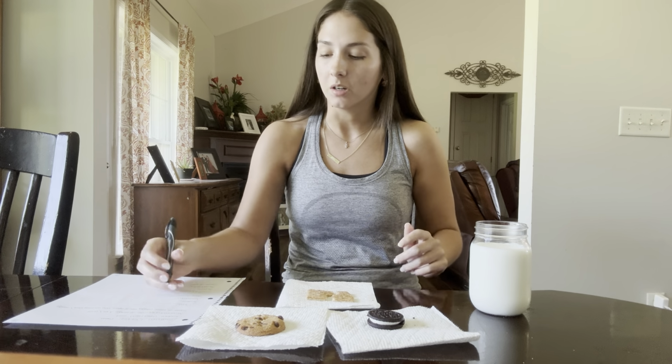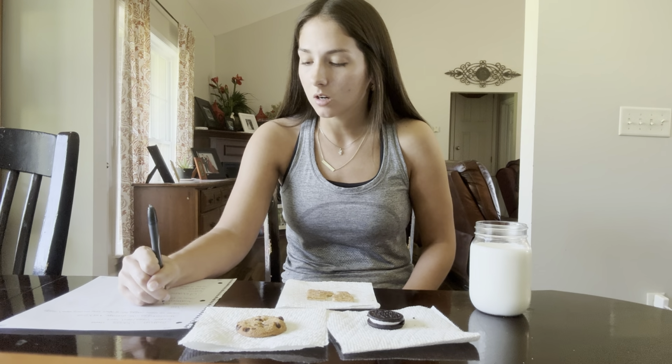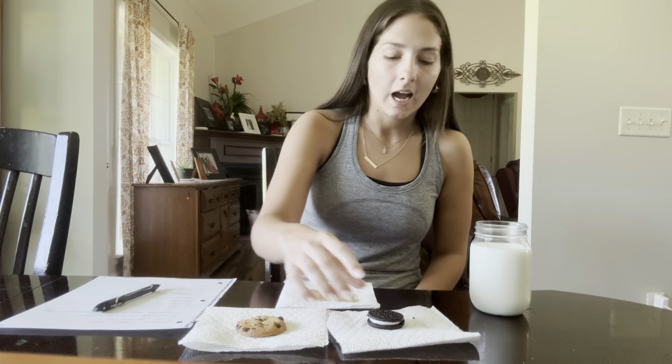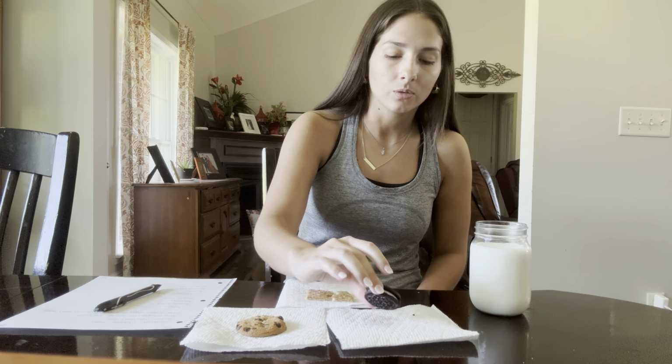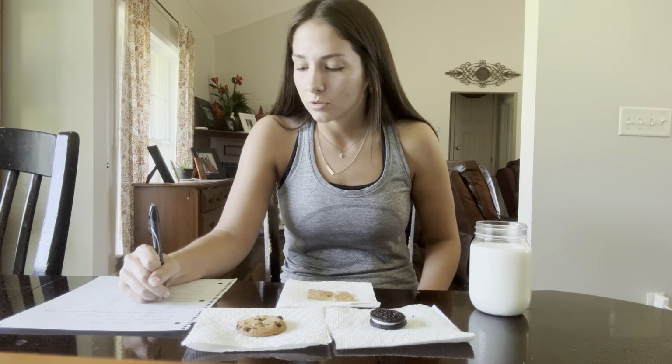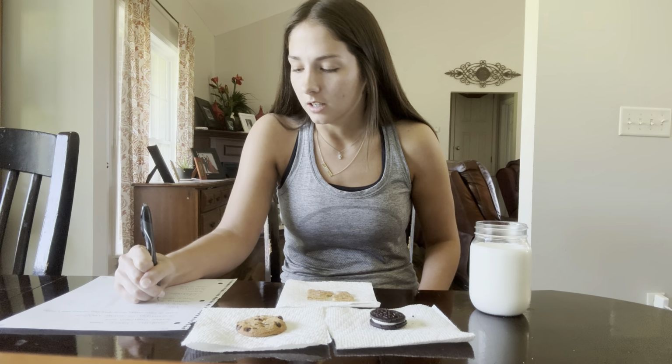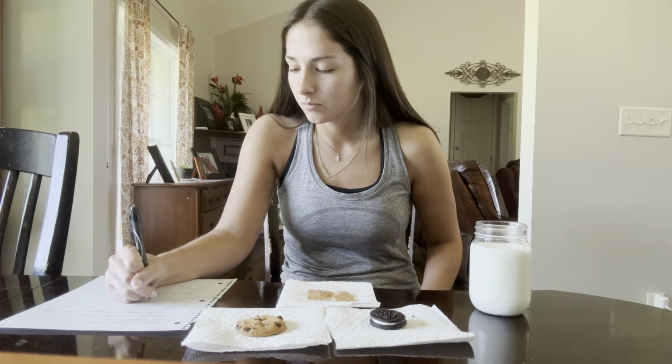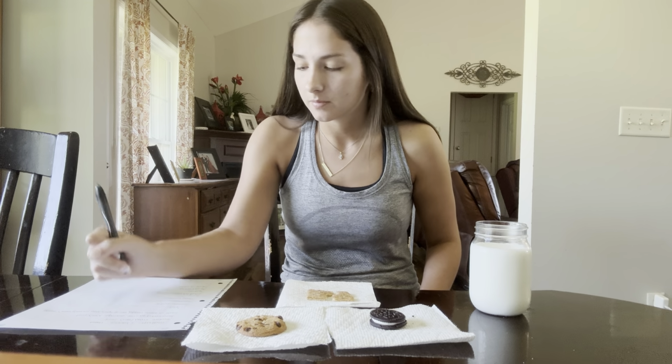So for texture, we're gonna put hard. I can tell by looking that most of the milk stayed on top in the ridges of the cookie rather than being absorbed. So we'll say it absorbed a little to none. And then for state or form, it stayed remotely the same.